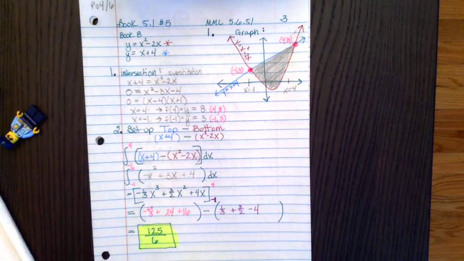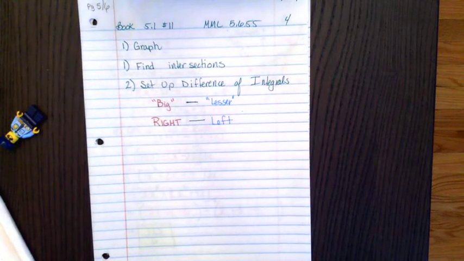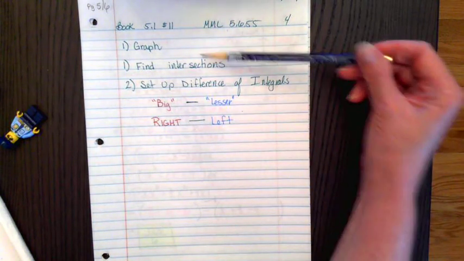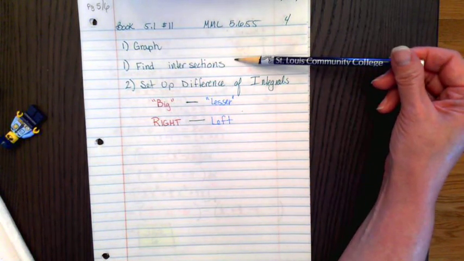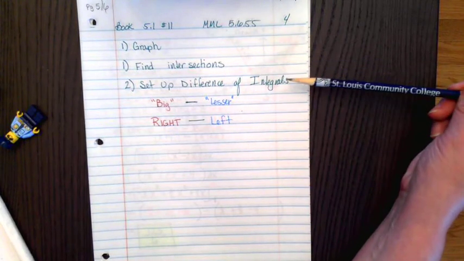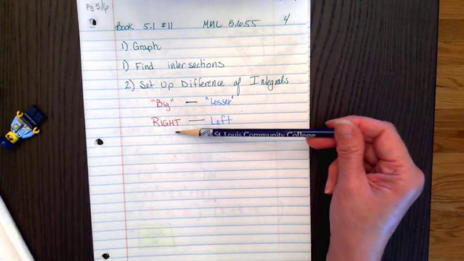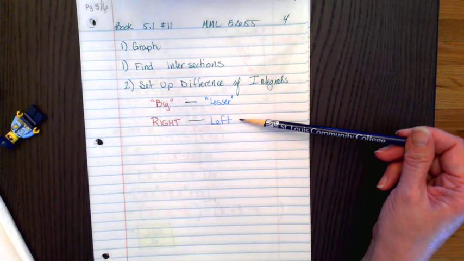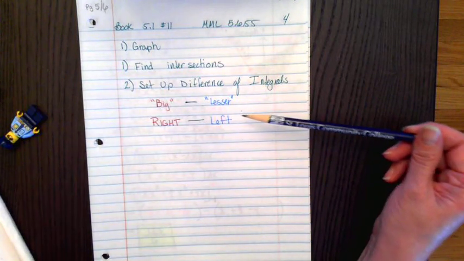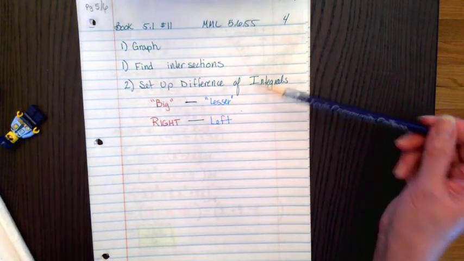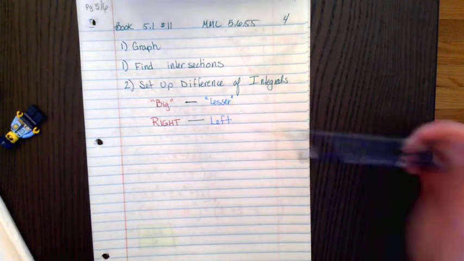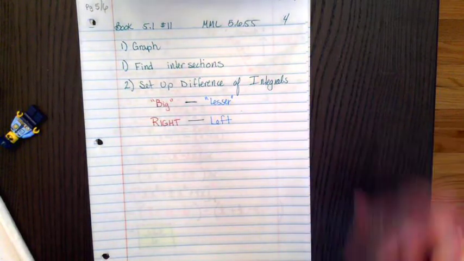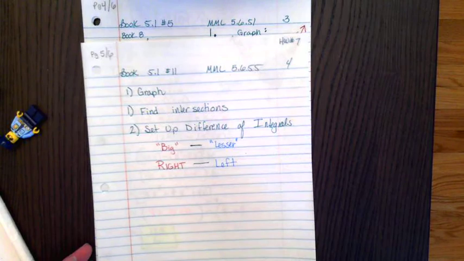And the next assigned problem is number 11. And you do this the same way that we did the last example. Start with a graph, and then find the intersection points. And then we set this up as a difference, which is going to be the rightmost function minus the leftmost. So when you try problem number 11 from the textbook, you can check your answer in the back of the book, but you're going to follow the same example that was just worked out, book example number 8, except that we're going to subtract the leftmost function from the rightmost function.